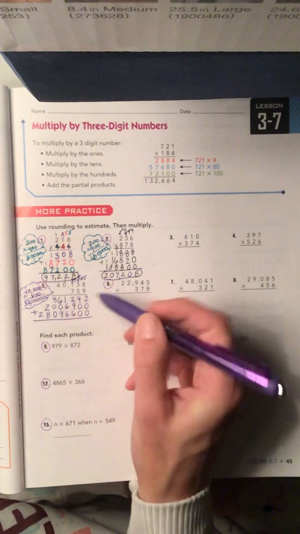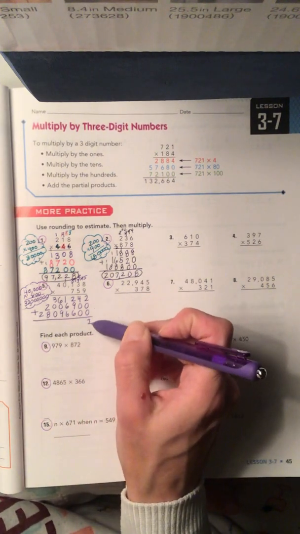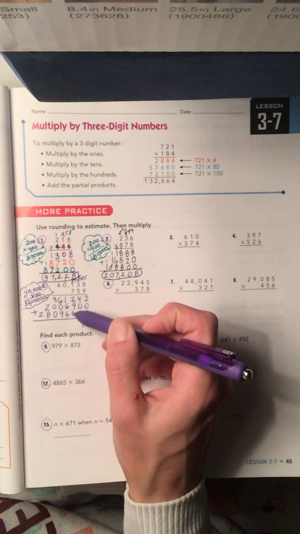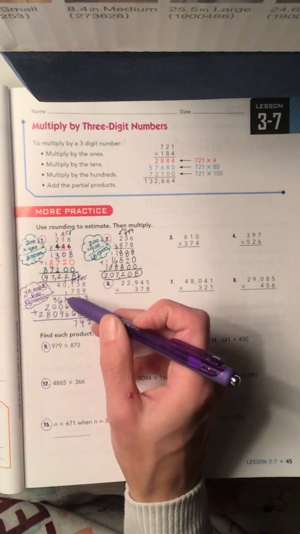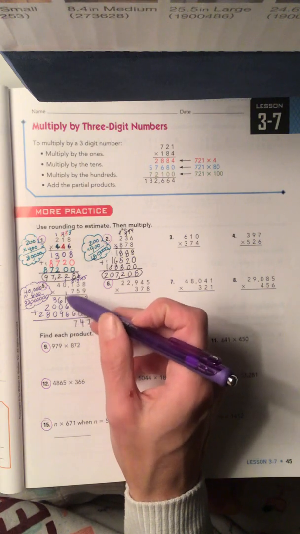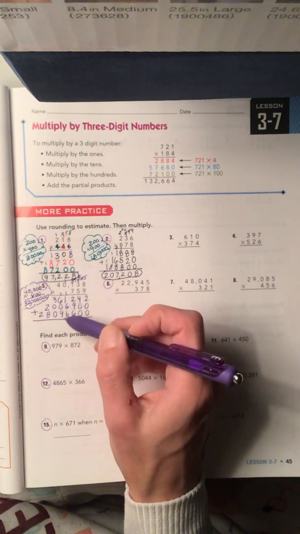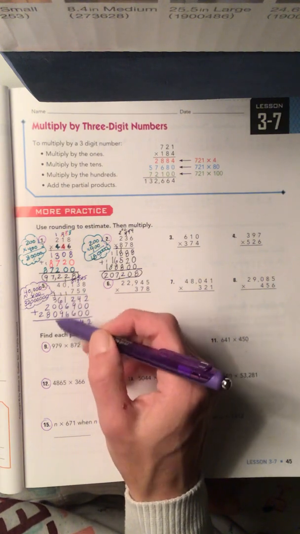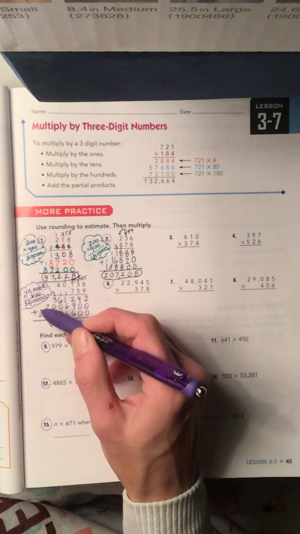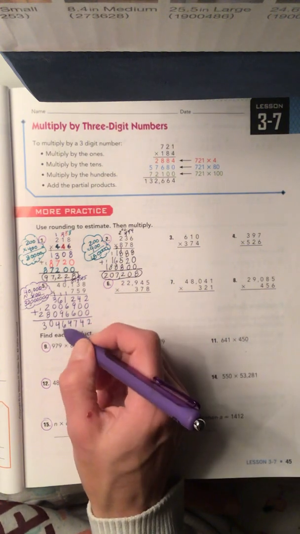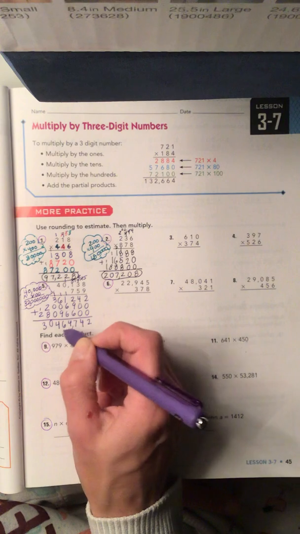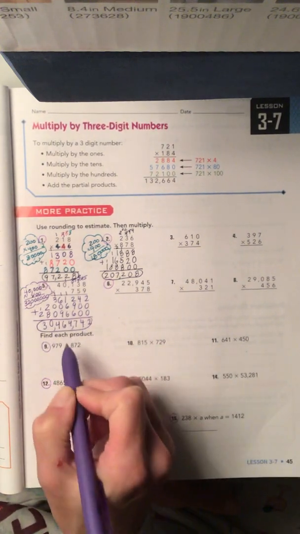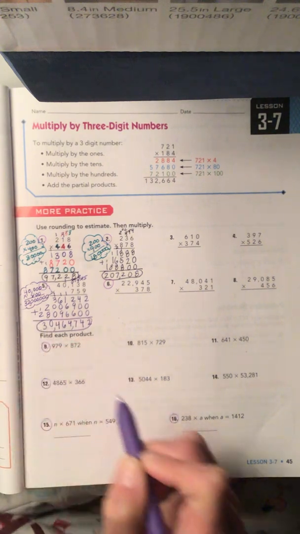Let's combine carefully now. That's 2, 4, 11 plus 6, that's 17. 12 plus 2, that's 14. 10 plus 6, 16. 4. That was a pretty close estimate. 30,464,742. Pretty close.